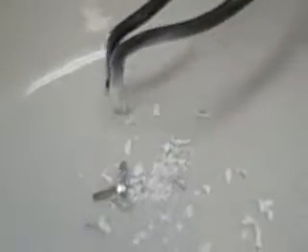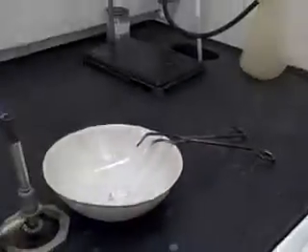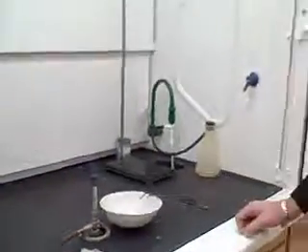So include that in your observations. Include your prediction of what the compound is. And good luck on your first lab-like exercise.